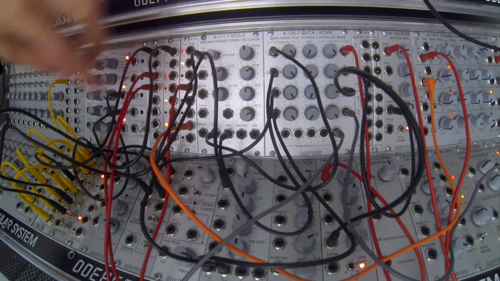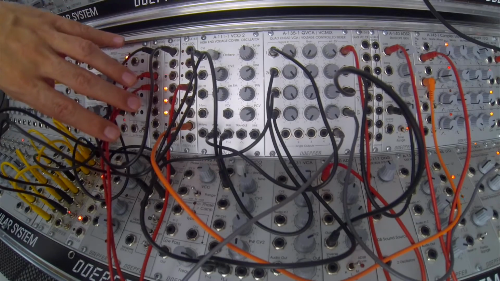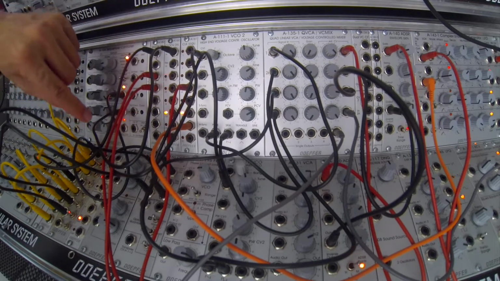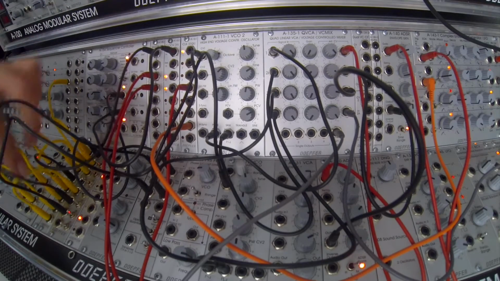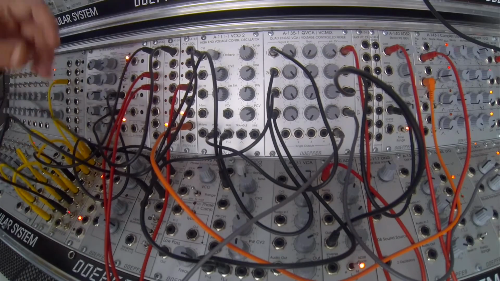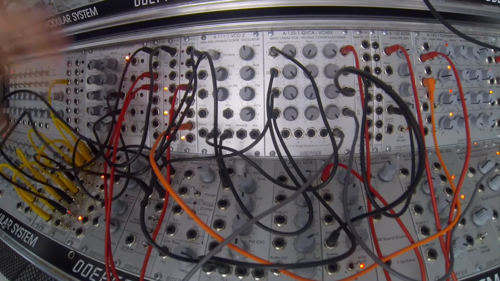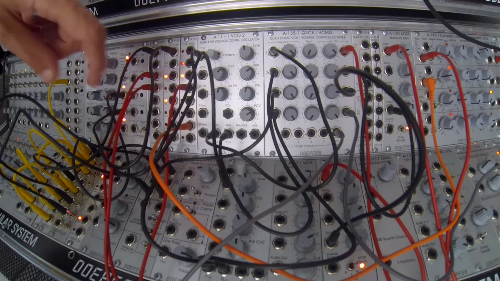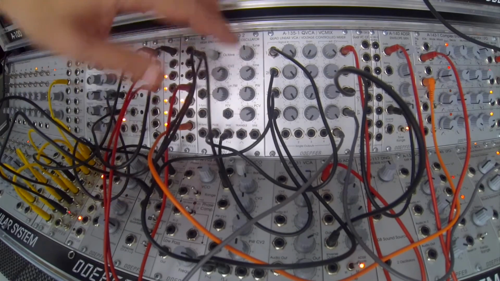Now over here on the far left, I have my sequencer controller, and it's firing voltages that are going out, and being multiplied in various ways, basically going to two VCOs here and here. I have pulse and saw waves going into my A135.